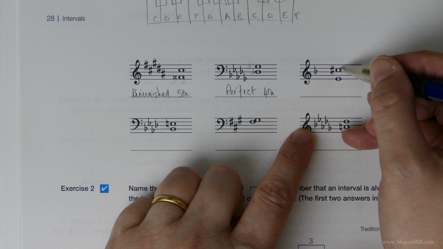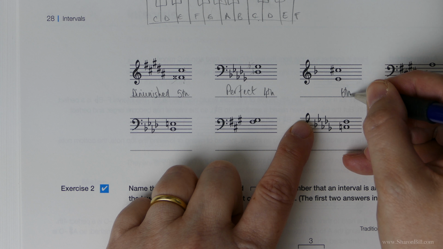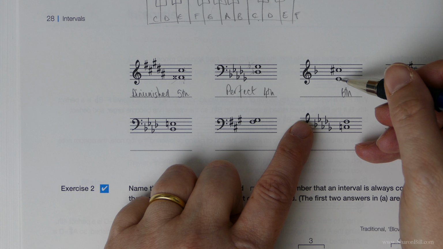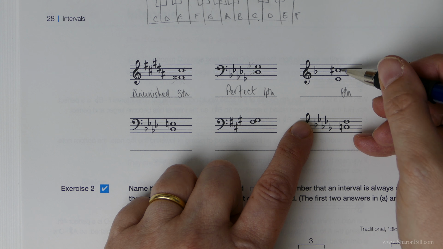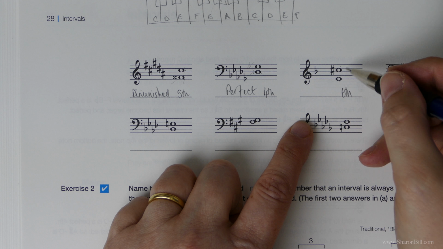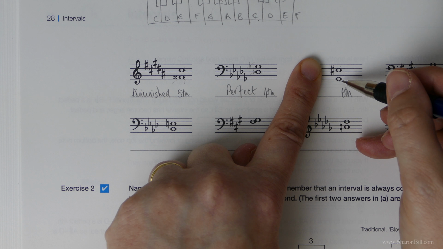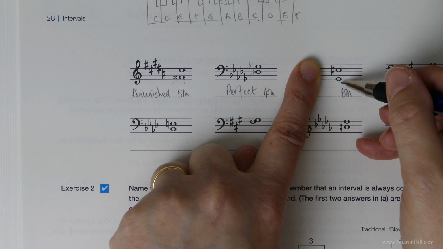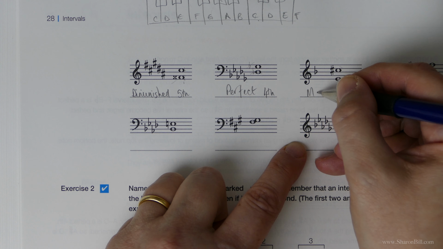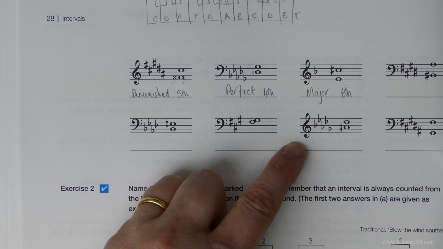1, 3, 5, 6, and we've gone from E to C sharp. So although there's a key signature of B flats, it doesn't actually affect anything at all. So it's almost as if that wasn't there. We know that C sharp is part of the E major scale, and so that's just a straight major sixth.